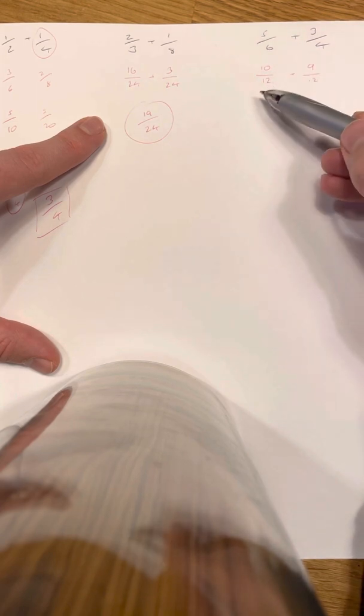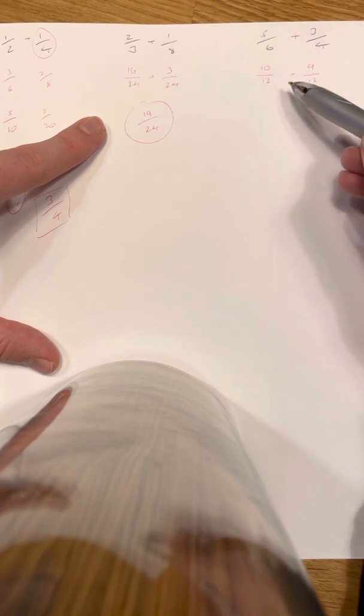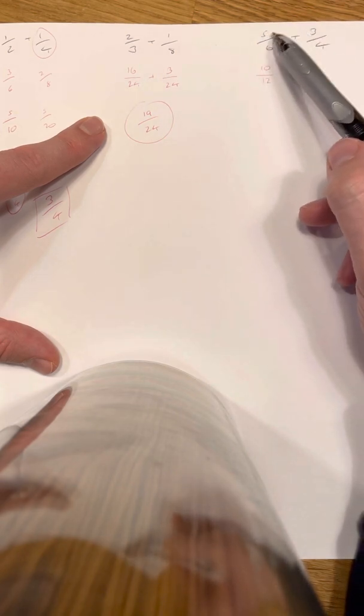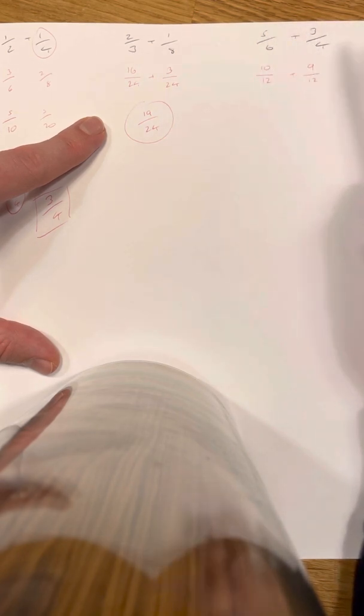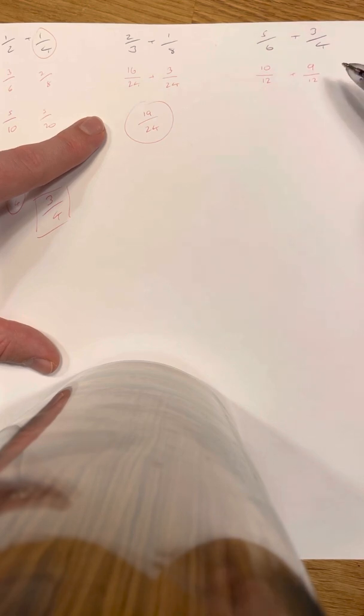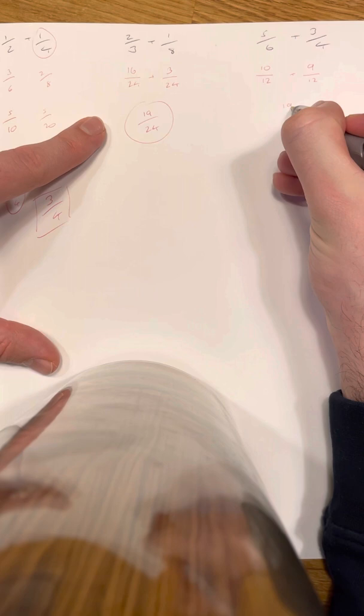But now I've given myself a situation where I can add these two fractions because they have the same denominators. I couldn't have done it the first way. As much as you want to just do 5 plus 3 is 8, 6 plus 4 is 10, that's my answer, it doesn't work like that. So 10/12 plus 9/12 is 19/12.